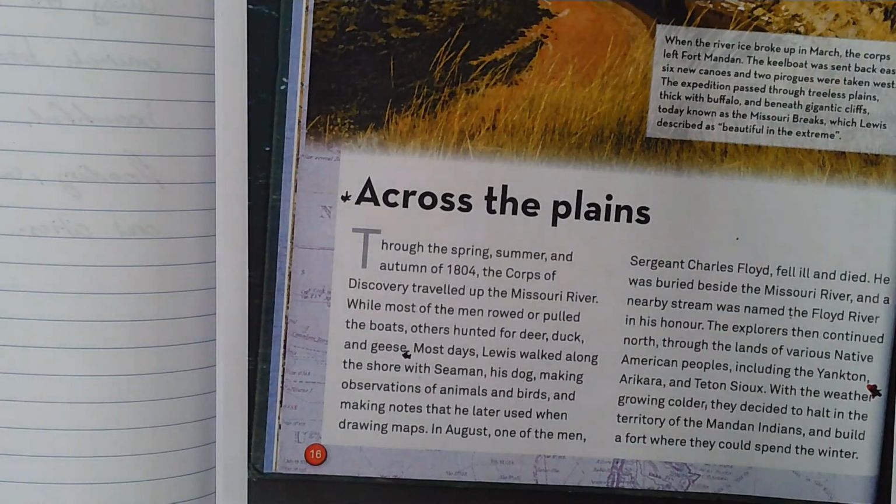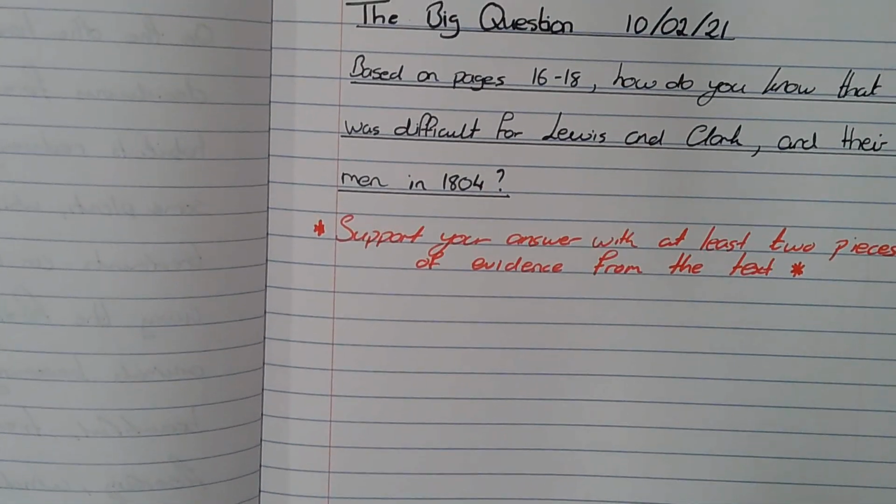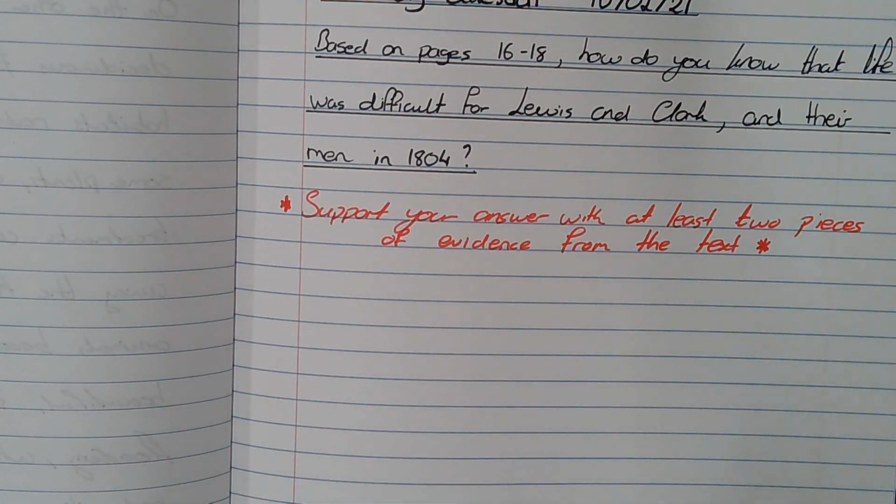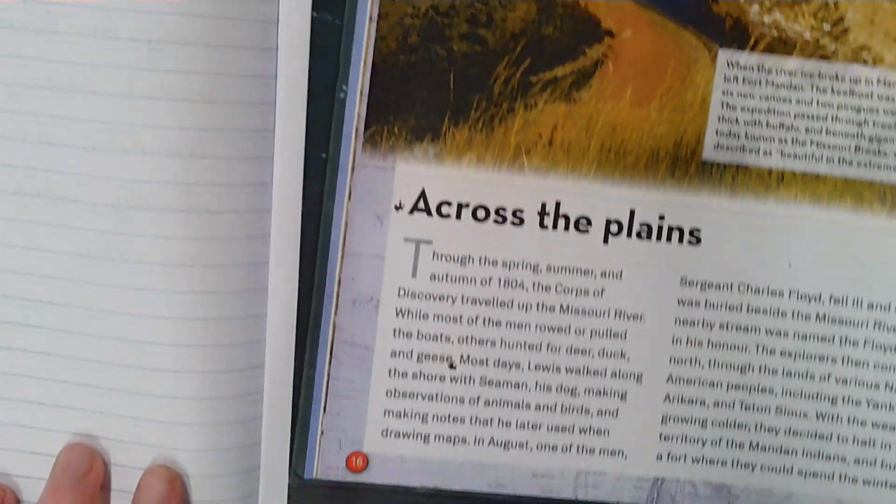Okay, now we approach page 16. So the big question about how do we know that life was difficult for Lewis and Clark and their men in 1804 comes back into my head. Okay, I really need to think about this question now, looking for evidence as I read.